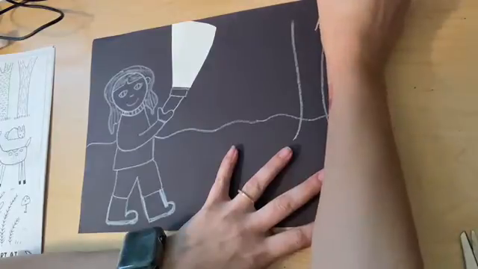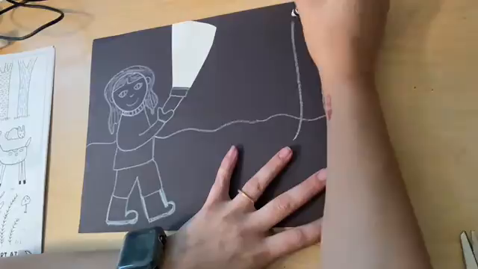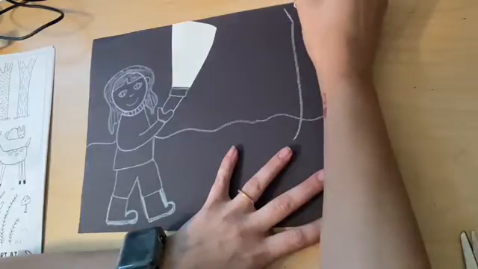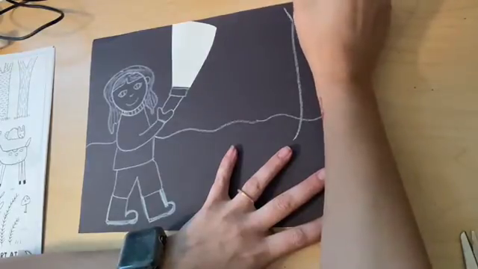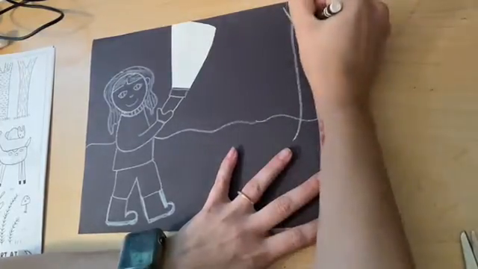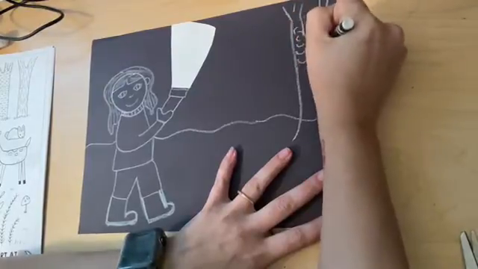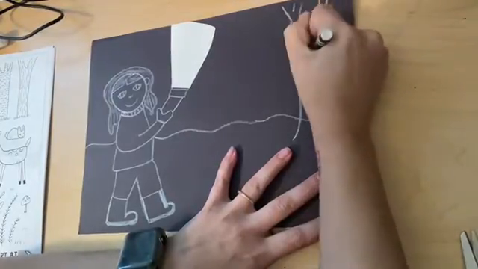And I can draw some of the branches. And then I'm going to try to do a little fun texture here. So I'm just doing these little curvy lines.